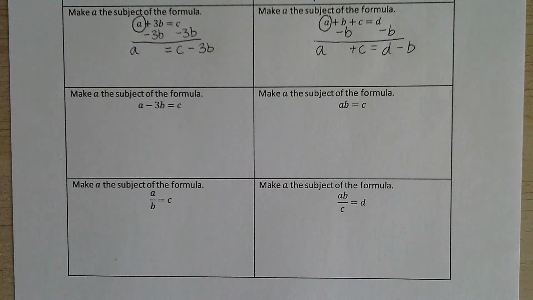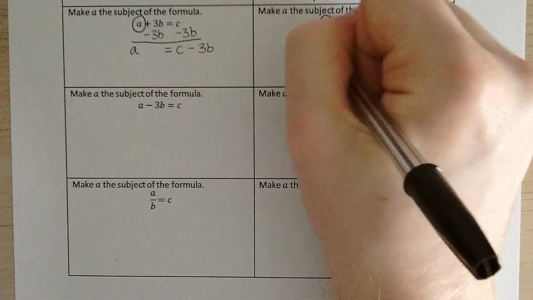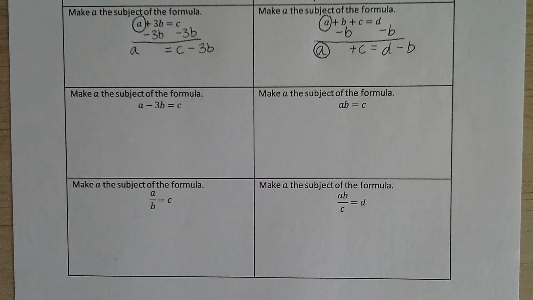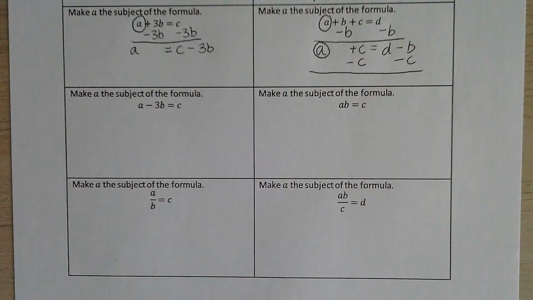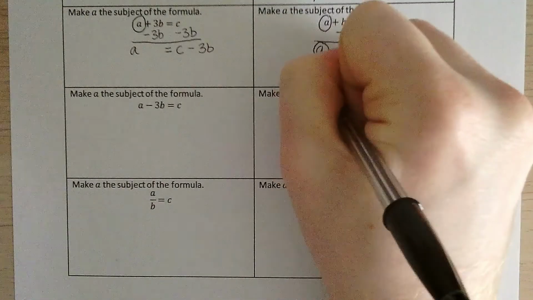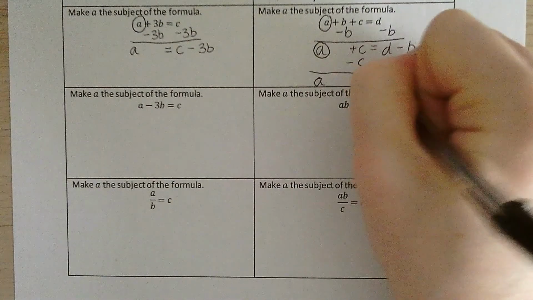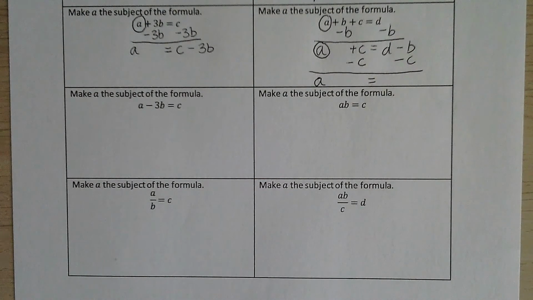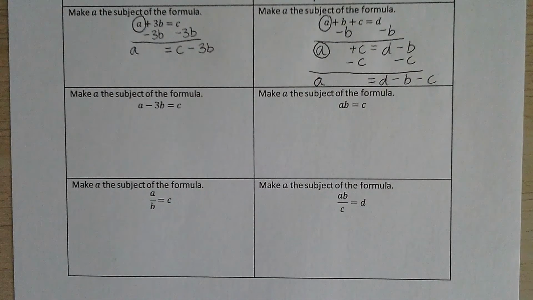We've not finished this question because a is not isolated by itself. There's still a plus c that we need to get rid of. So again, we'll isolate a, and to do that we need to subtract c from both sides of the formula. A will drop down as nothing's happening to it. Plus c and take away c cancel each other out. The equal sign drops down. And then d take away b take away c. Because there are no like terms, we just write down those terms. So the final answer for this question is a equals d take away b take away c.